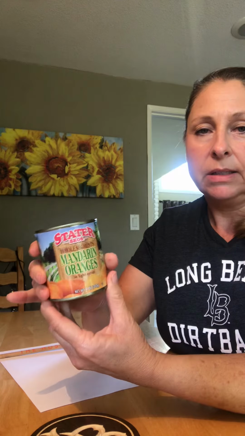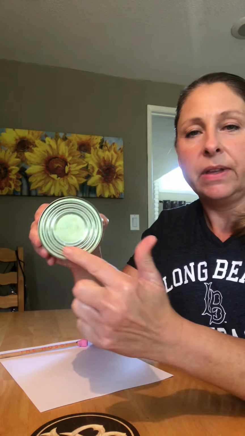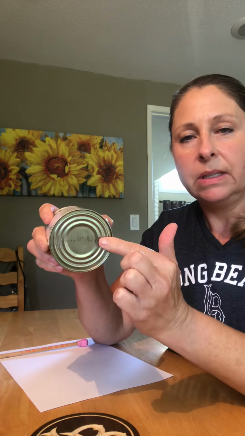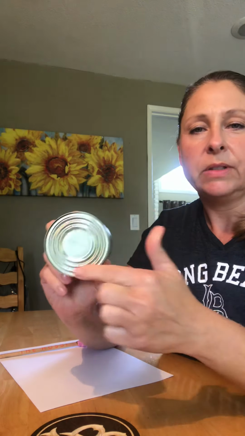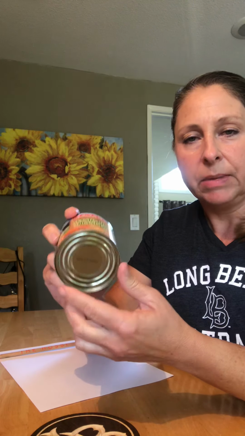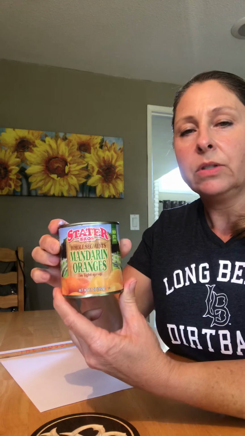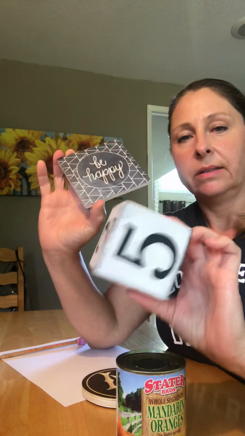This is my solid cylinder shape, and if you look at the top of the can, this is my can of oranges. If you look at the top, you will see a circular shape here on the top, and then if you flip it over, you'll see a circular shape here on the bottom, and these again are called faces. So I want to talk to you a little bit about how to describe solid shapes today, now that we've kind of reviewed the difference between flat and solid.